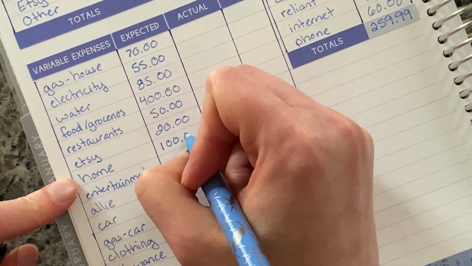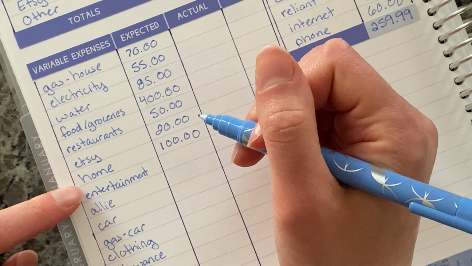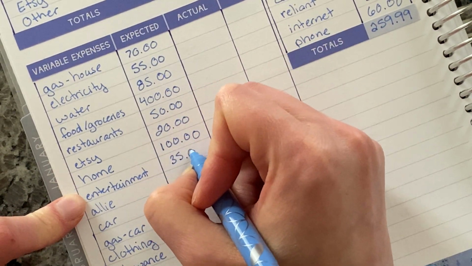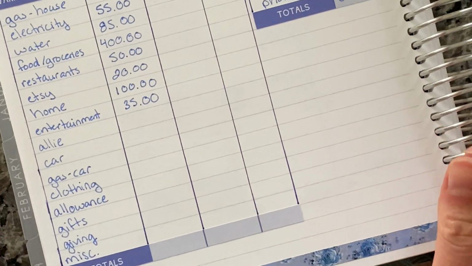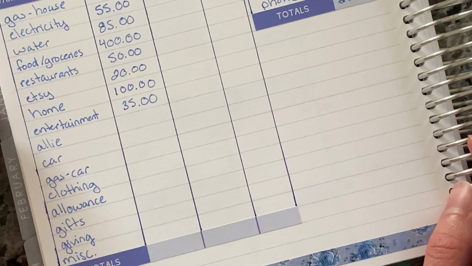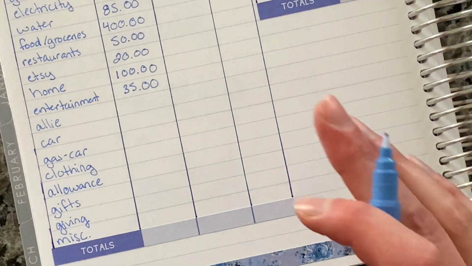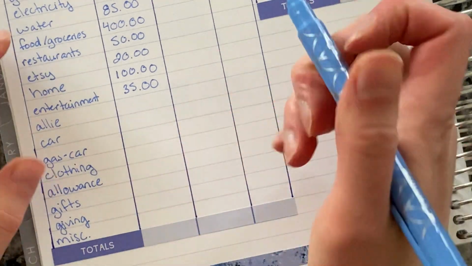For home, like I said, we might be selling our house soon. So this is just for if we go to Lowe's or Home Depot or need anything. Entertainment, I'm putting down to 35 this month. We haven't been using it too much, but I always like having this because I don't want our budget to be so strict that it's stressful. We have a budget for a reason, and that doesn't just mean we can only pay for the bills and things we have to. We have some fun money too.